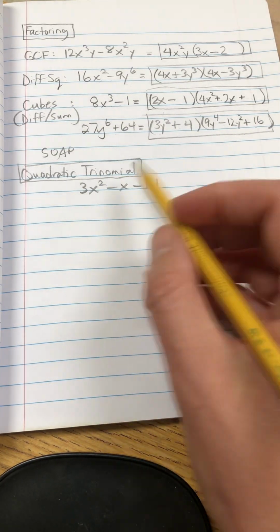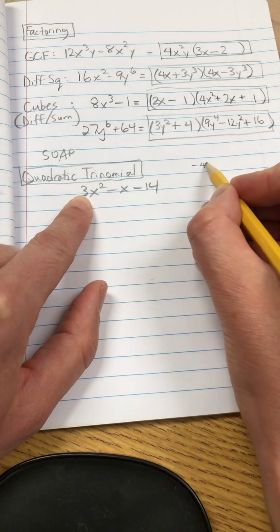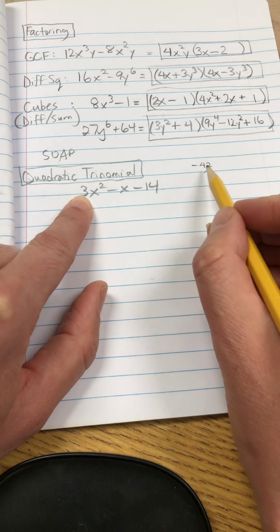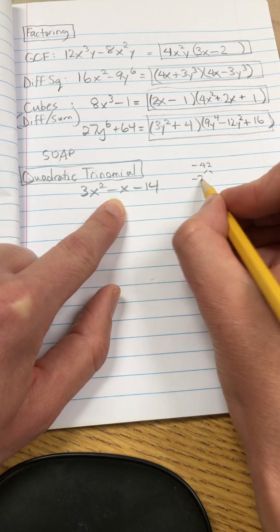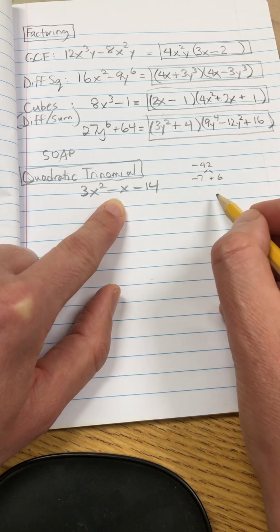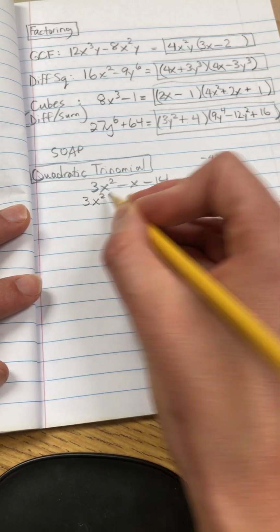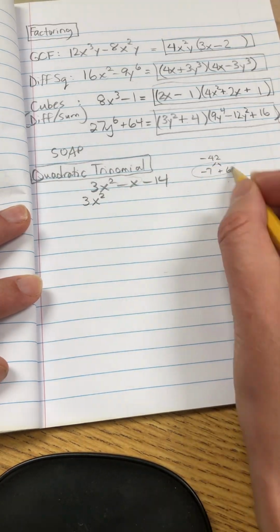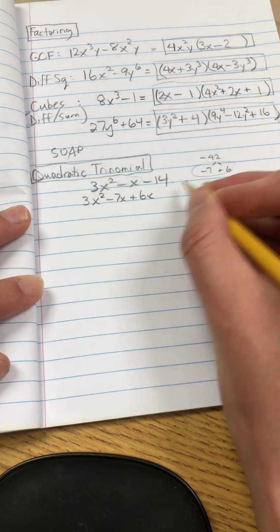Now there's 2 ways to do it. You can do the A times C method. Multiply those to get negative 42. Look for the magic pair of numbers that multiply to that, but add to the middle term of negative 1. Negative 7 and positive 6 should work. That multiplies to negative 42. That adds to negative 1. So then we break apart this middle term into the bits that we just created here.